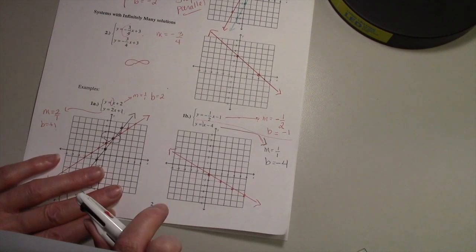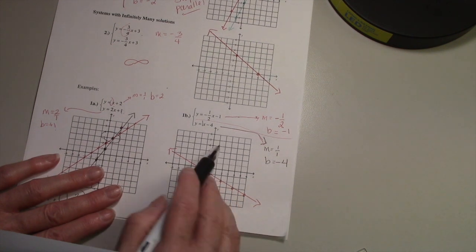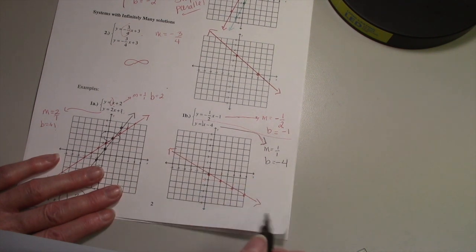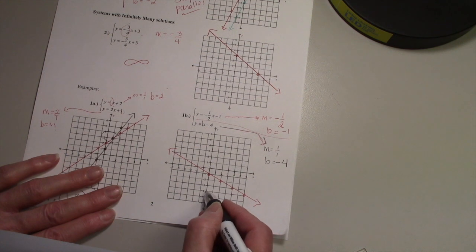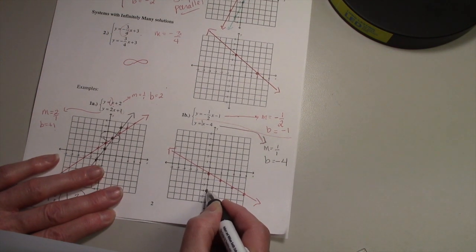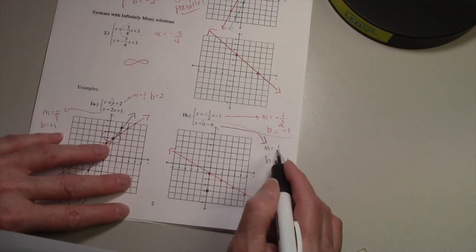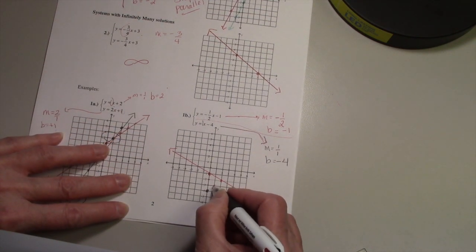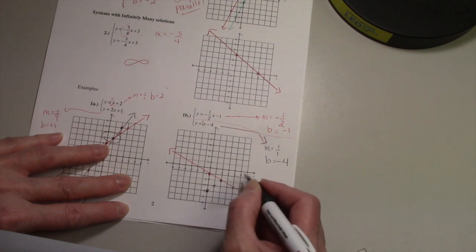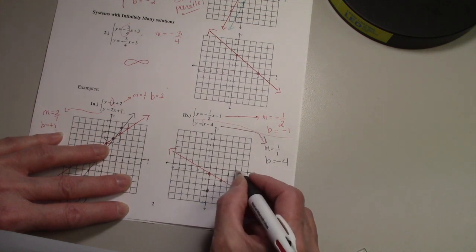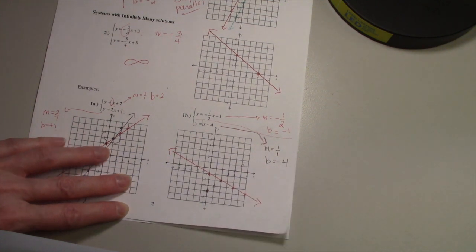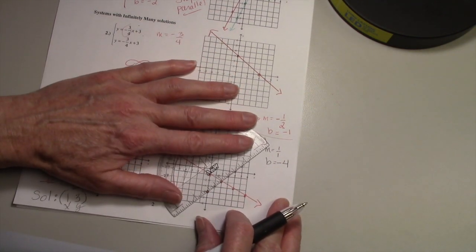The second one, let's get my black pen. The b is negative 4, so I'm starting at negative 4 on the y. Start at negative 4. And my slope is 1, so it's over 1, up 1. Over 1, up 1. There you go. So bingo, we see the spot where they cross.